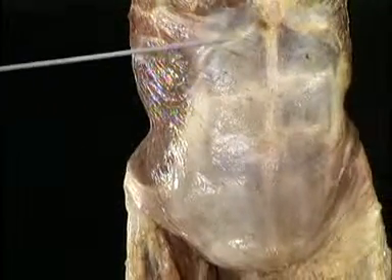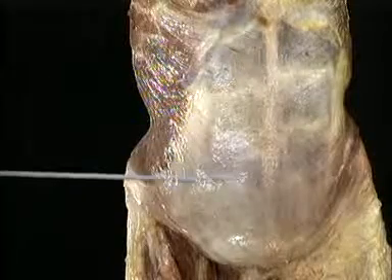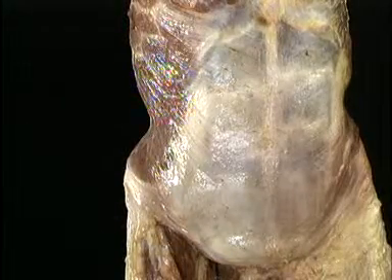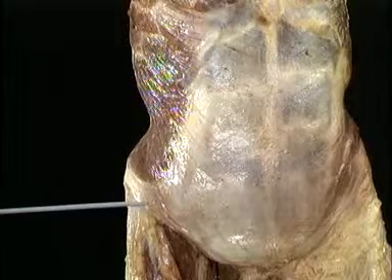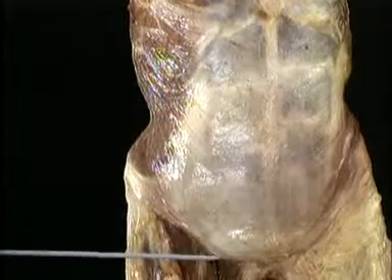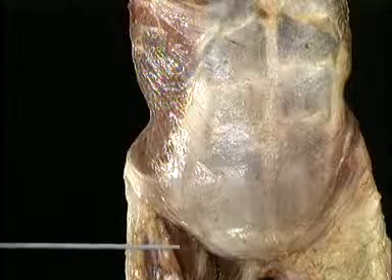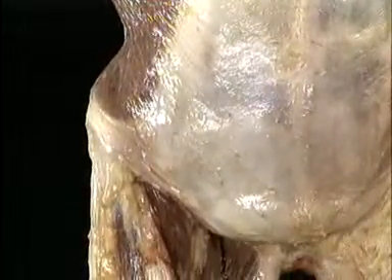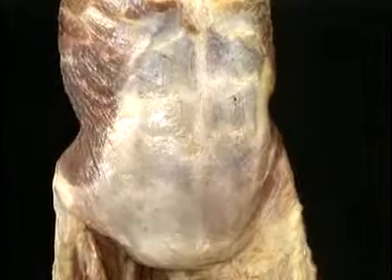This fuses with the combined aponeuroses of the other two flat muscles to form the anterior rectus sheath. The external oblique aponeurosis has a long, free lower border between the anterior superior iliac spine and the pubic tubercle. As we've seen already, this free lower border is the inguinal ligament, which we'll see in detail shortly.